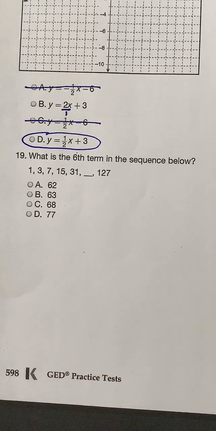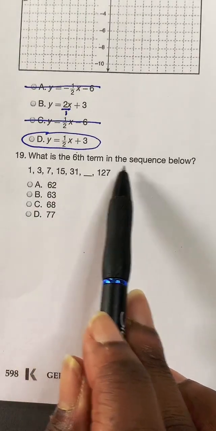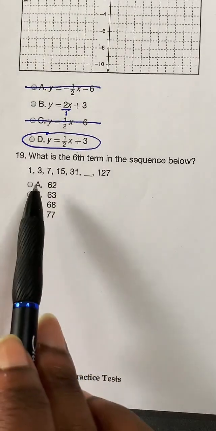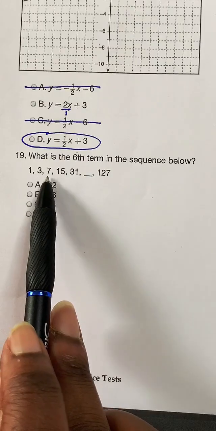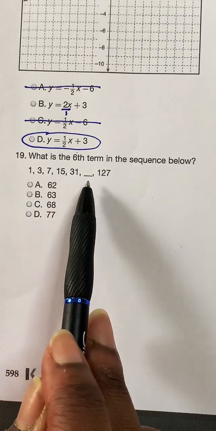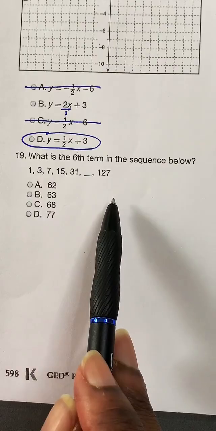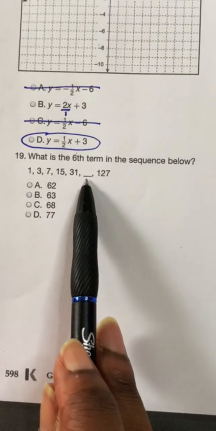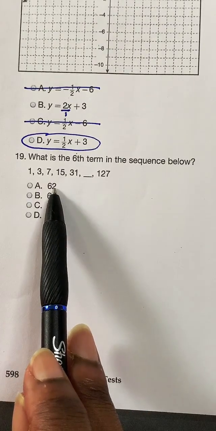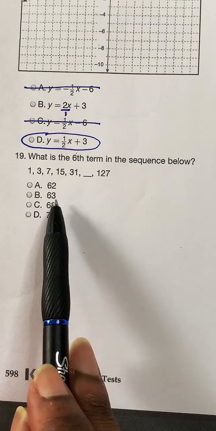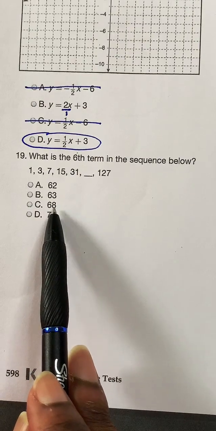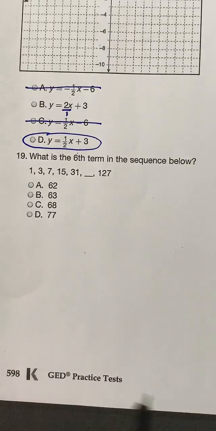Number 19. What is the 6th term in the sequence below? It goes 1, 3, 7, 15, 31, blank, 127. Is that blank 62, which is A? 63, which is B, 68, which is C, or 77, which is D?